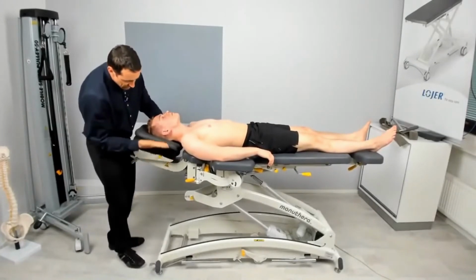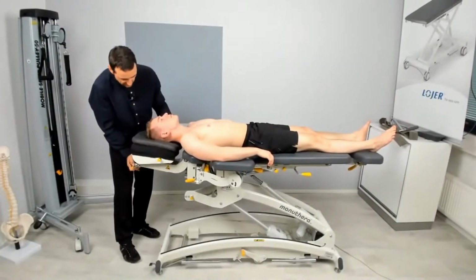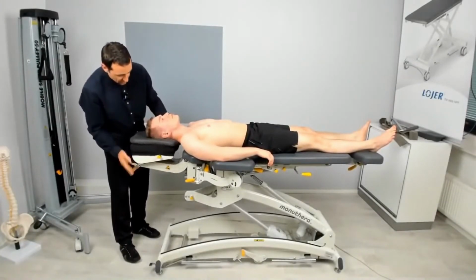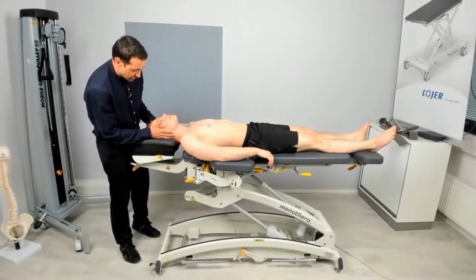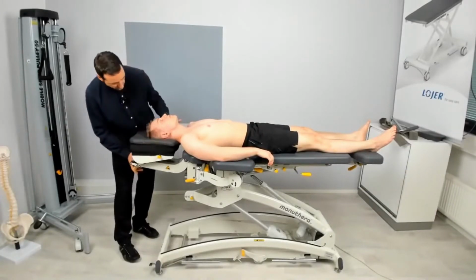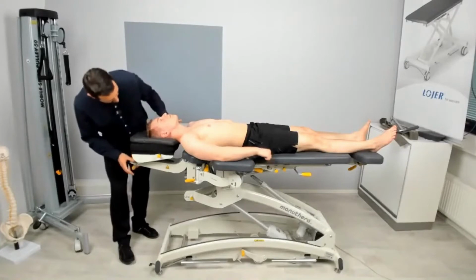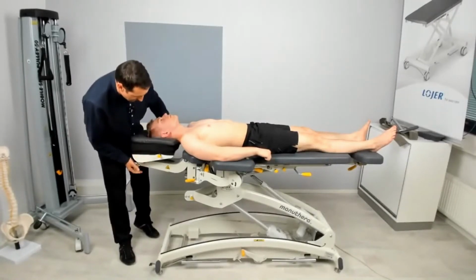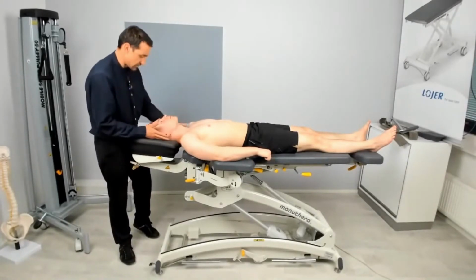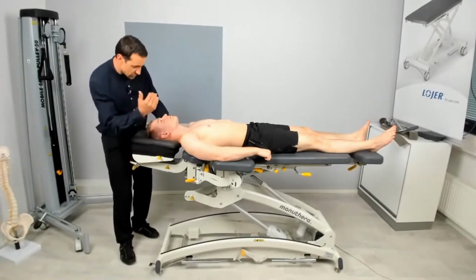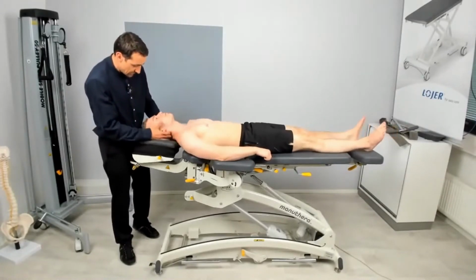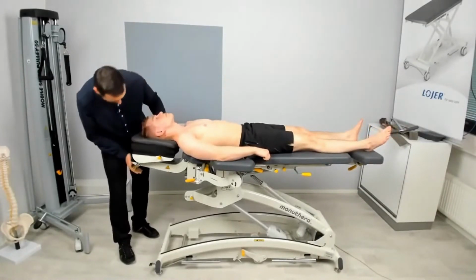So again, positioning of the patient, I can use this two-fold structure to have a good position of the patient. Now let's see, there's a bit of extension in the upper neck. Can you come just a little higher? That's perfect. Here. Yeah, that's good.